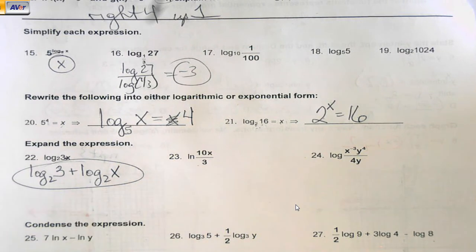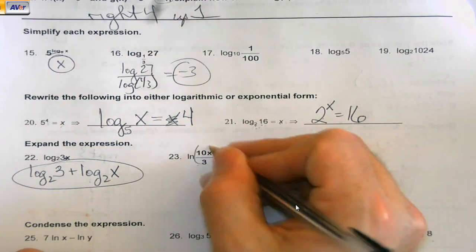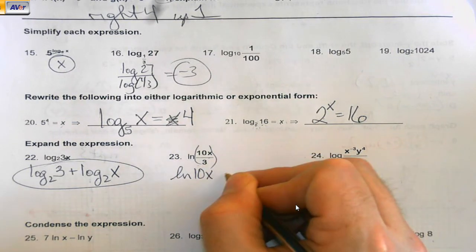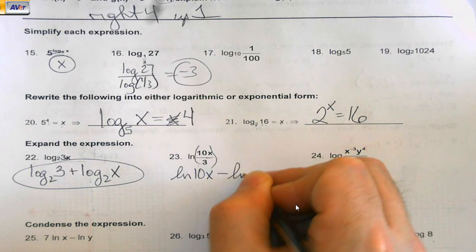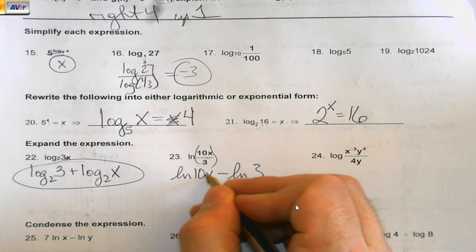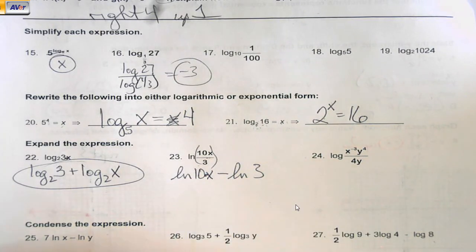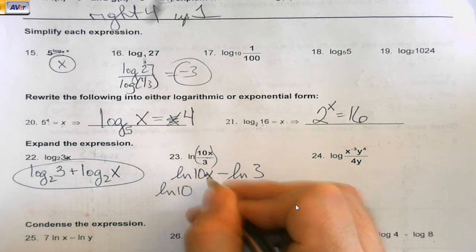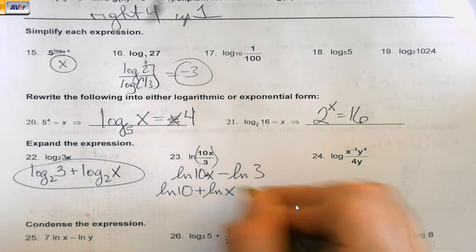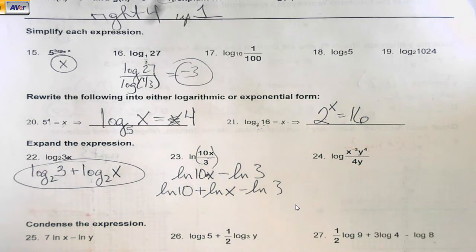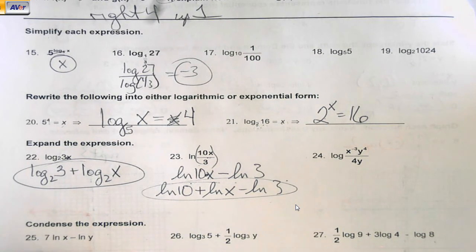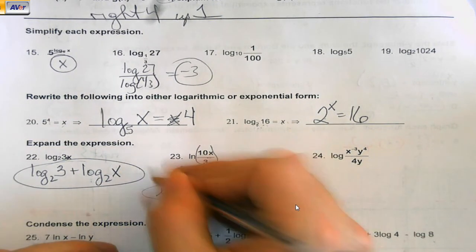23. Again, natural log works the same way as log. Do I see any division? I do. That's going to become subtraction. I get to divide, subtract, make a new log. Do I see multiplication? I do. Between the 10 and the x. So there, natural log of 10, the times becomes plus. Natural log of x minus natural log of 3. Any exponents? Nope. Done. And then the last one, we're going to get the best of all worlds.